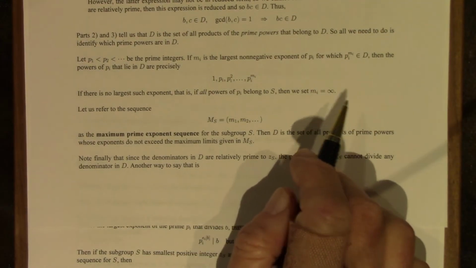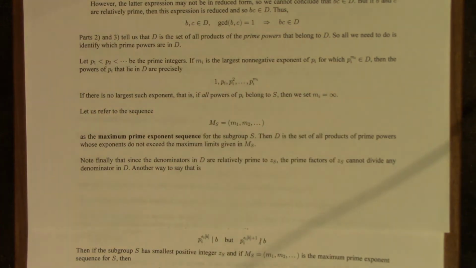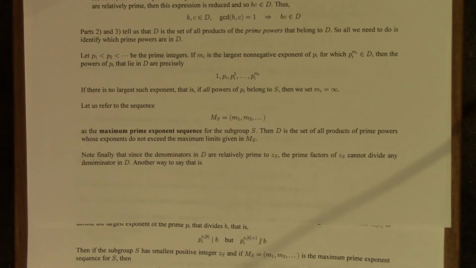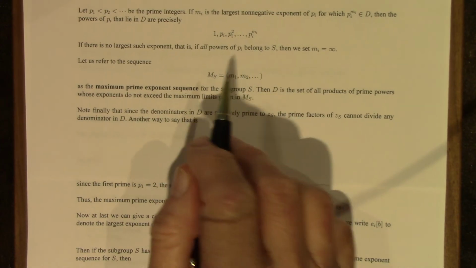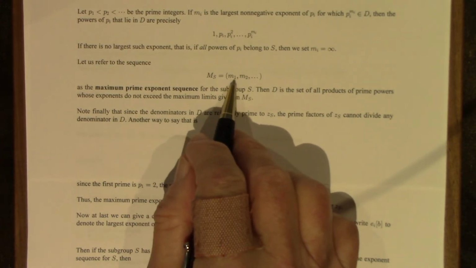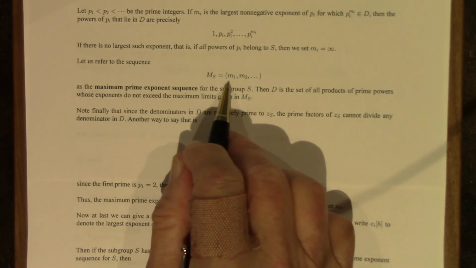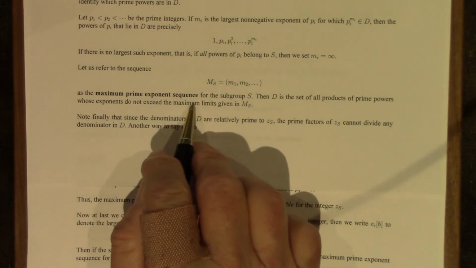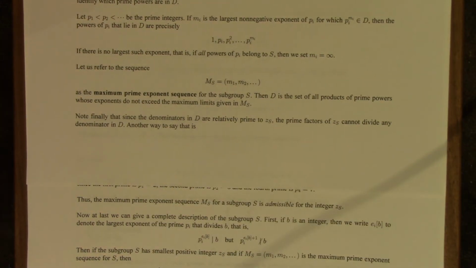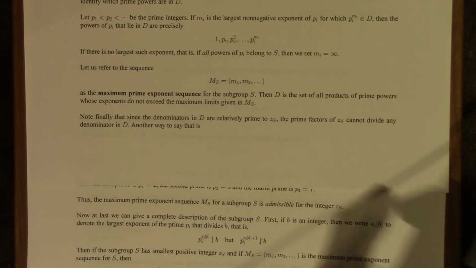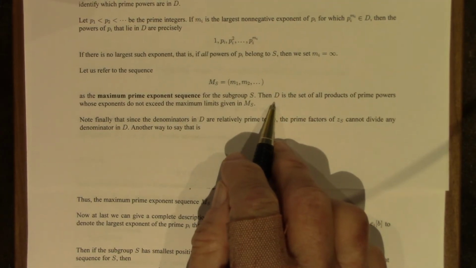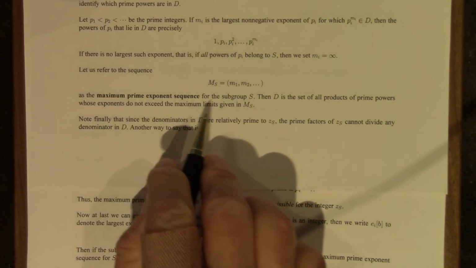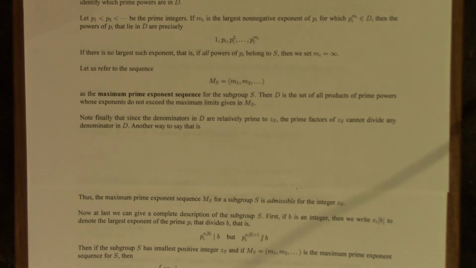Now there might be no maximum, no largest exponent. It's possible that all powers of p_i are denominators. So in that case, we'll set m_i equal to infinity. And let's refer to this sequence of maximum exponents, in the same order as the primes, as the maximum prime exponent sequence for the subgroup S. That seems a reasonable name, even if it's a bit long. So D is in fact the set of all products of prime powers whose exponents do not exceed these maximum limits given in this expression.